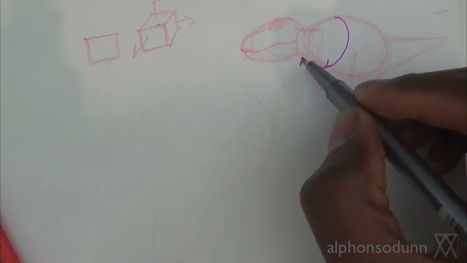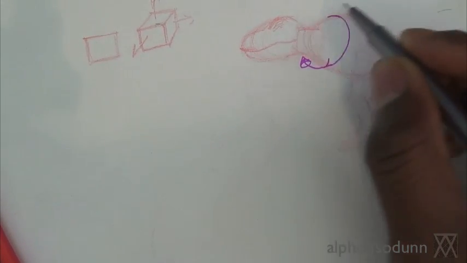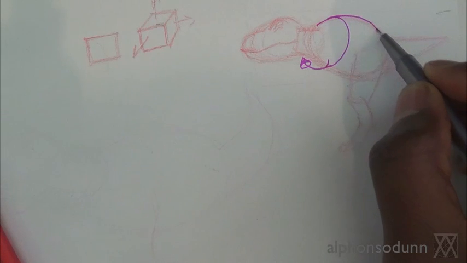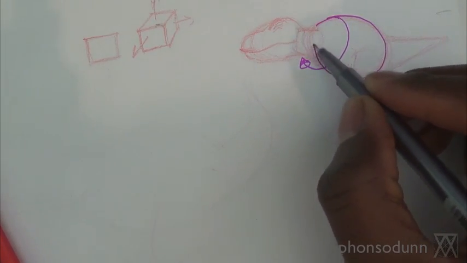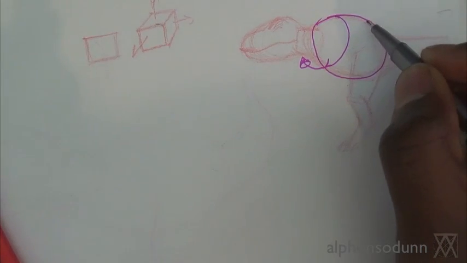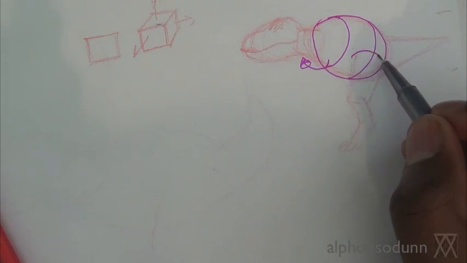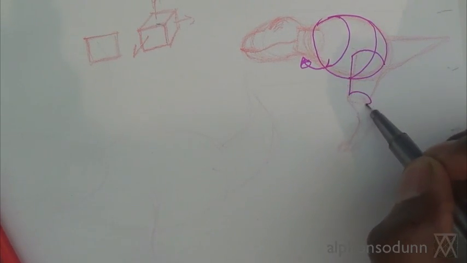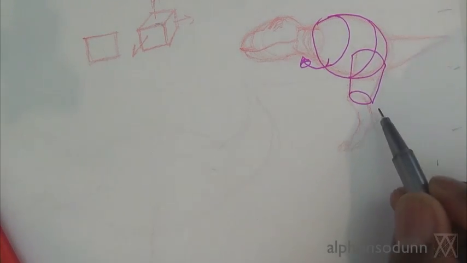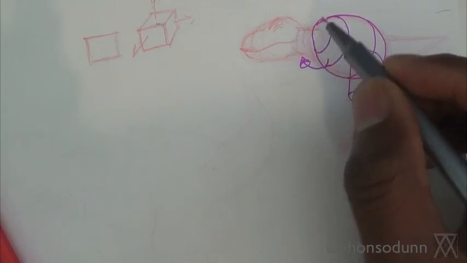See, so now I'm thinking of this as an ovoid form, like an egg-like form. See, now I'm thinking about structure because I'm thinking about volume and how this leg attaches. That's form. See, that's form.